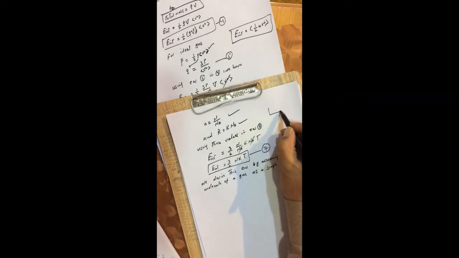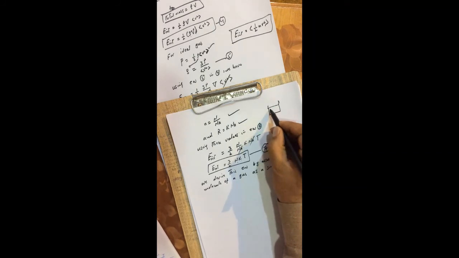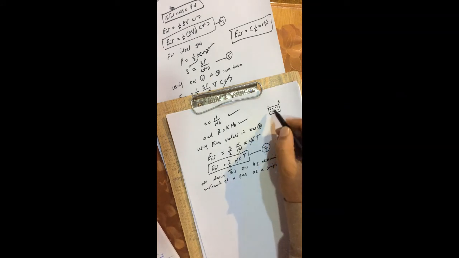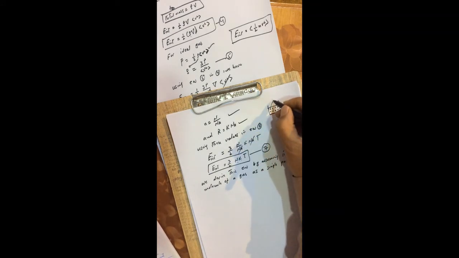We consider a container, and we suppose that this container is filled with a gas, and these are the molecules of the gas. So we consider each molecule as a single particle. This is a molecule, and we assume it is a single particle.